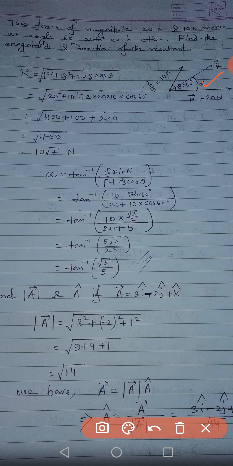For that, let us use this formula. R equals root over P square plus Q square plus 2PQ cos theta. Just use the values: P means 20, Q is 10, then 2PQ cos 60. Cos 60 is half, so that half and this 2 get cancelled. So this will be 400, this is 100, here it is 200. These 200, 400 and 100 give us 700, and the square root comes to 10 root 7 Newton. This is the magnitude of the resultant.